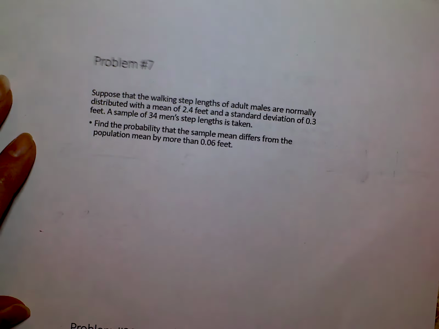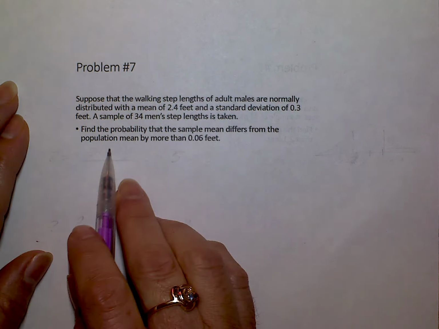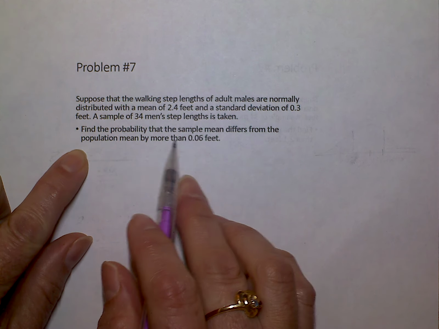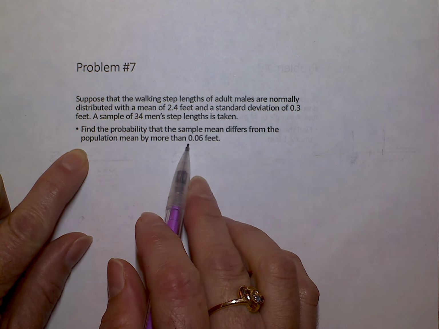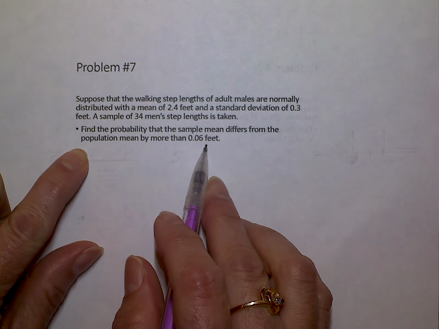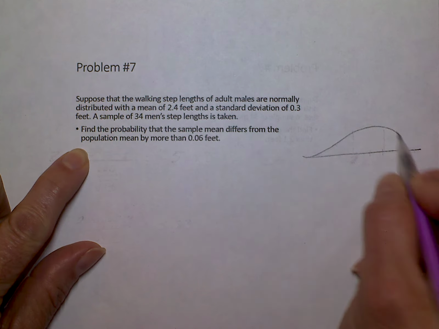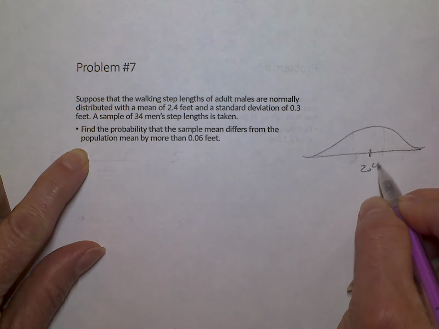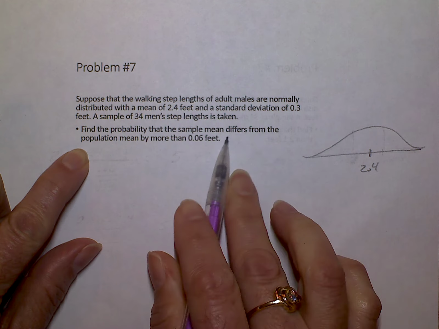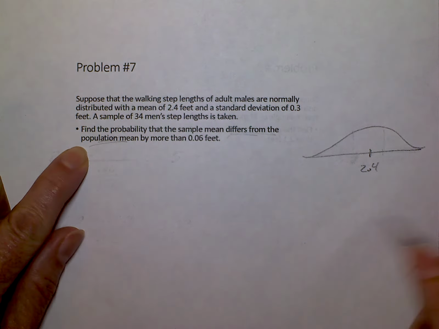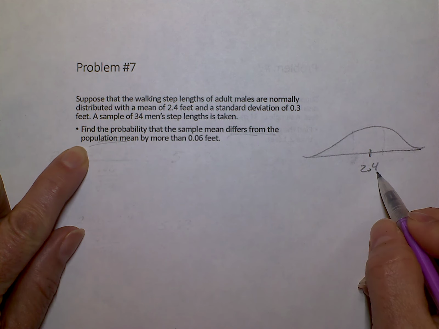All right. Last shot at problem 7. This time we're going to find the probability that the sample mean differs from the population mean by more than 0.06 feet. I'd like to draw you a picture again. Here's 2.4. What does that mean? Differs from the population mean. Here's your population mean.